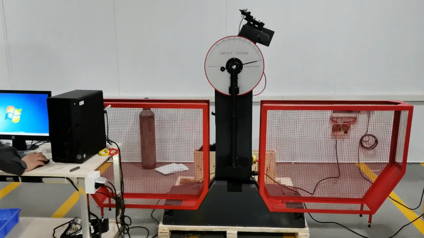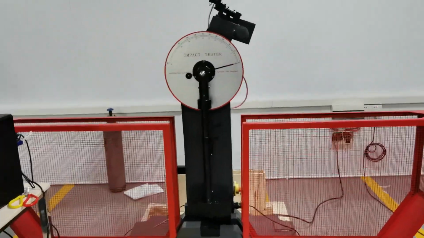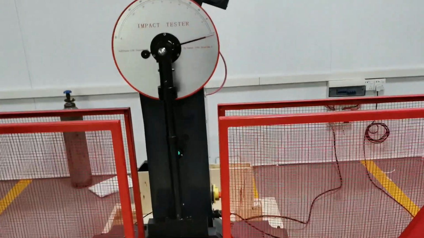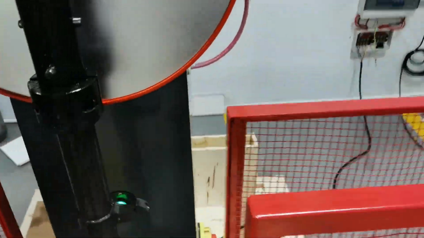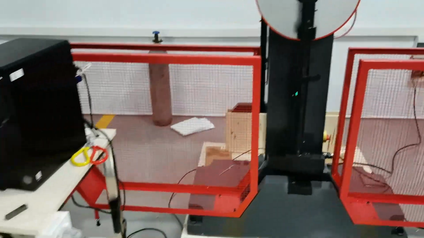This is Andy. Now let's talk about how to operate the impact test. Okay, first we have to open the power, right? And this is the power switch. And then we have to open the software.